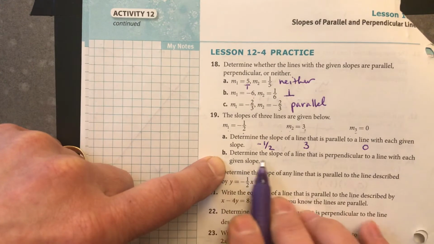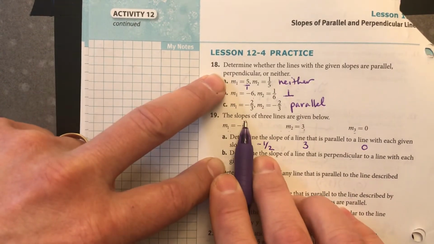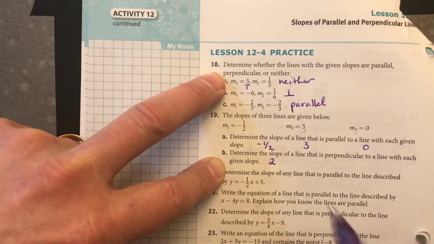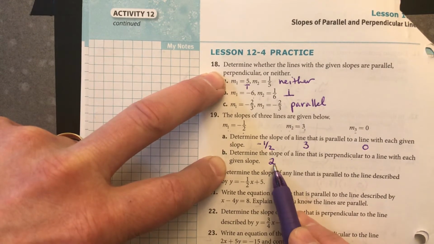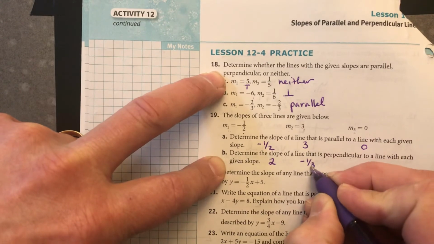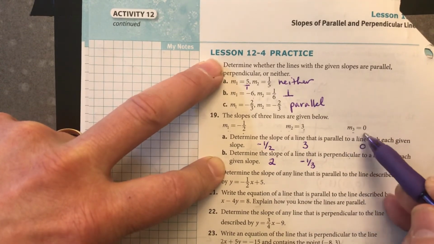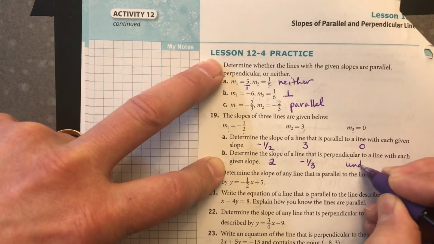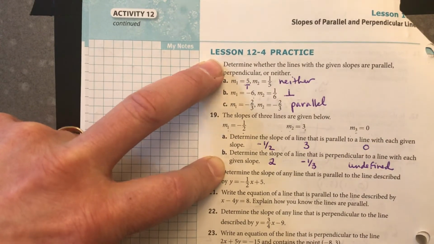For part B, it has to be perpendicular. So we need the opposite reciprocal. So that would be 2. Could be written as 2 over 1. But we write it more simply. This would be -1/3. And then here's the tricky one. Horizontal line, perpendicular to that would be a vertical line, which would be undefined.